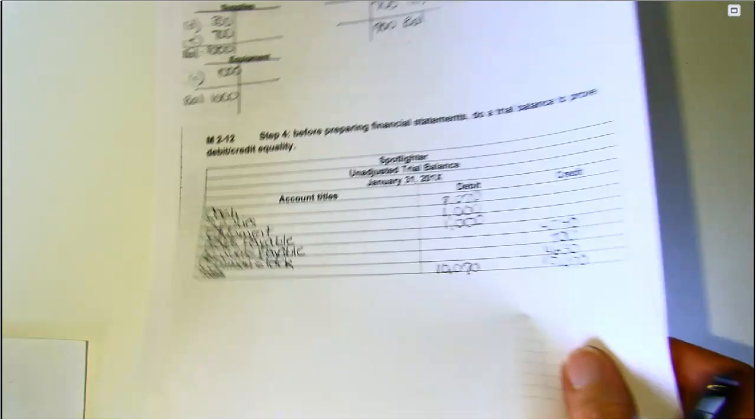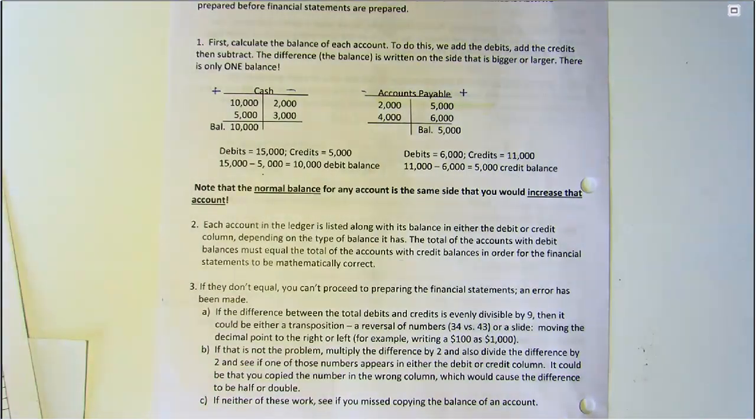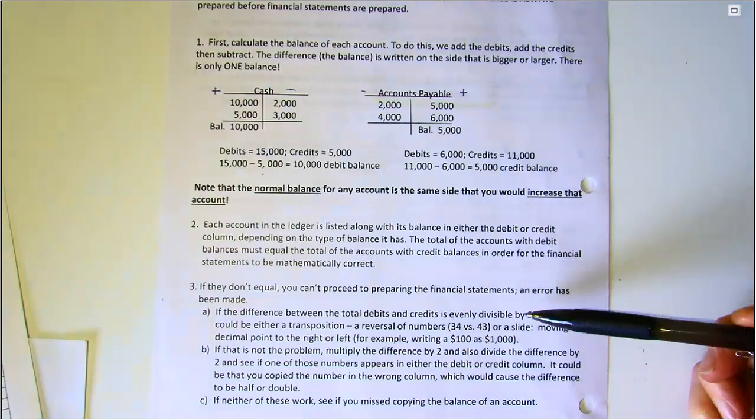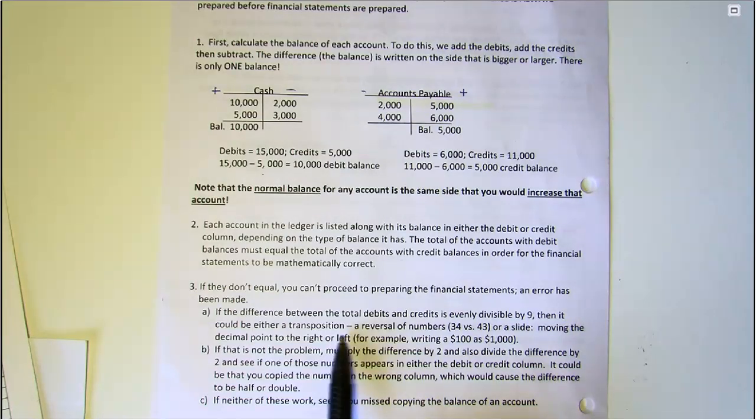But let's take a look at a few hints that they give us in 3 here. It states that if the difference between the total debits and credits is evenly divisible by 9, it could be a transposition, a reversal of numbers. For example, you may have posted a debit of 34 and a credit of 43. The difference there would be 9.